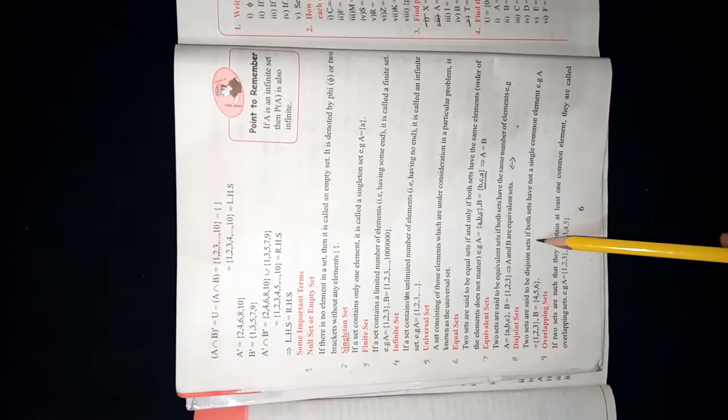That's why it is called equivalent set. The eighth one is disjoint set. Two sets are said to be disjoint sets if both sets have not a single common element. For example, A is equal to {1, 2, 3} and B is equal to {4, 5, 6}.